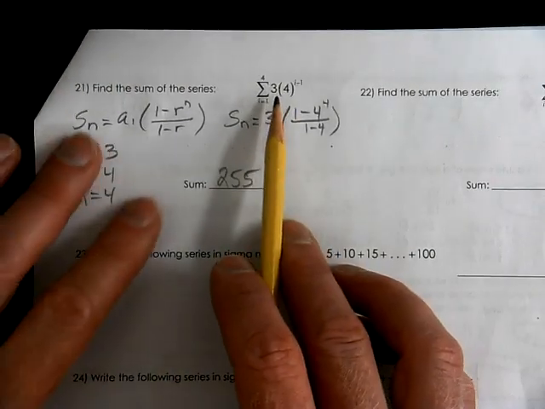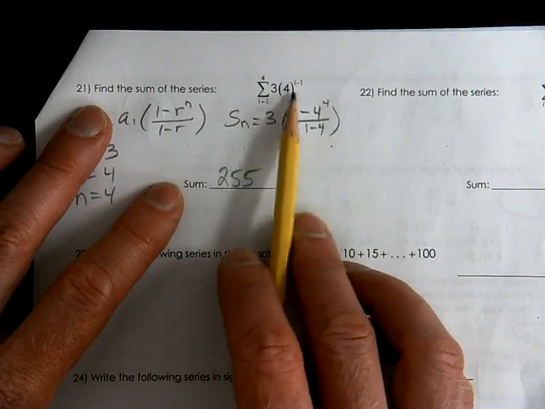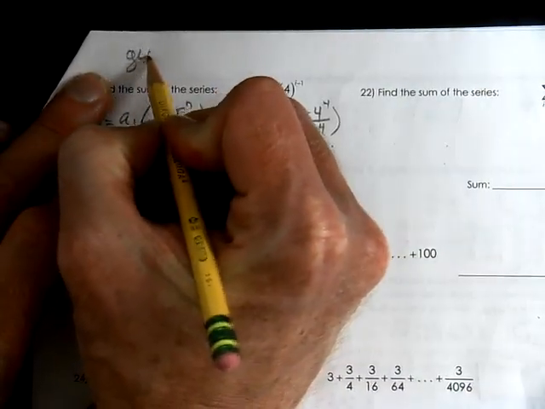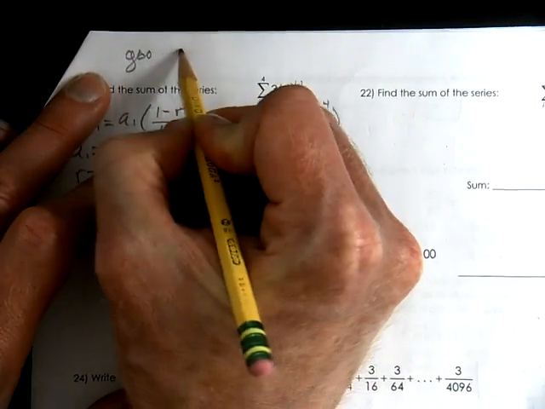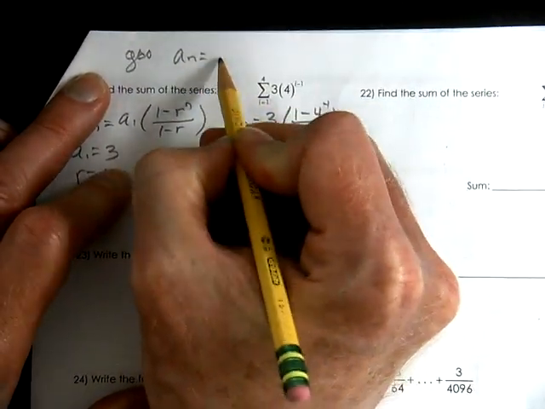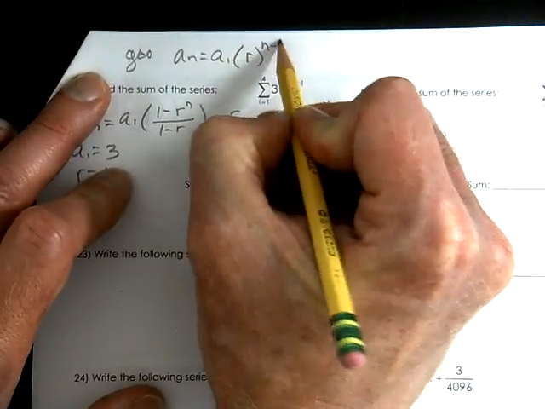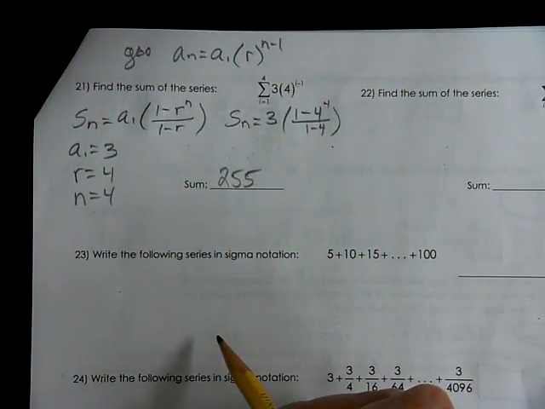We knew this was geometric because of the way this rule was written. Geometric rule is going to be your first term times your ratio to the n minus 1. That's for the geo rule, geometric rule.